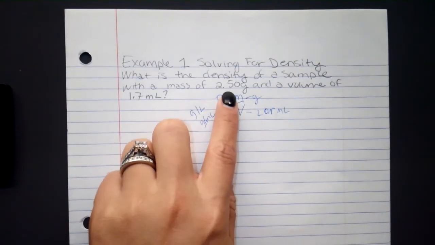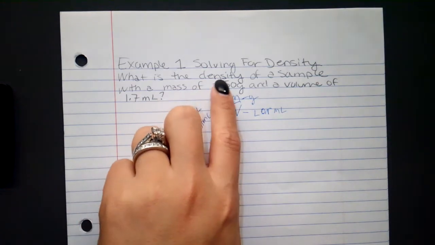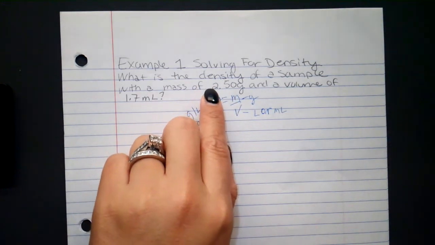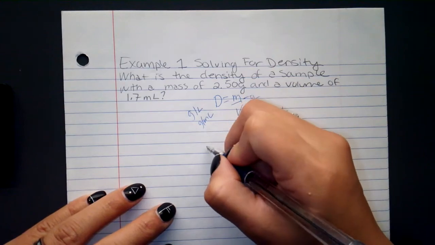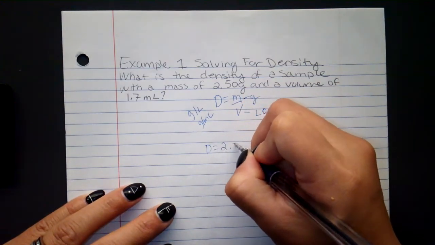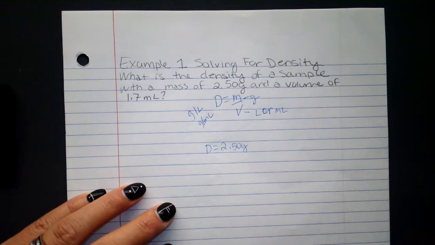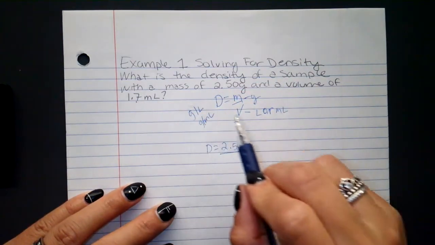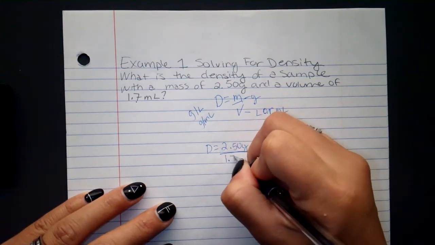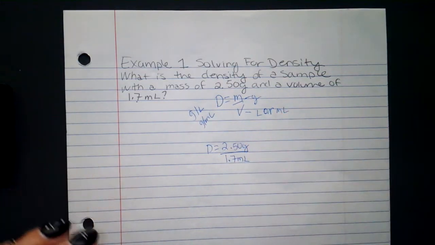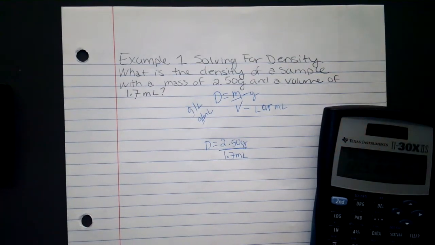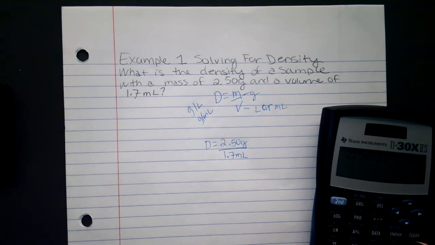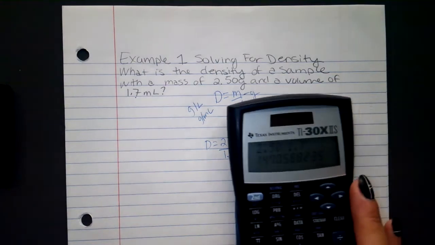So if mass is in grams, which of these two numbers has grams as a unit? And we can automatically see it's 2.50 grams. So my mass is equal to 2.50 grams, all right? And what is my volume? My volume automatically is 1.7 milliliters, since that's one of the volume units. And if you do this in your calculator, 2.50 divided by 1.7, you get this number.